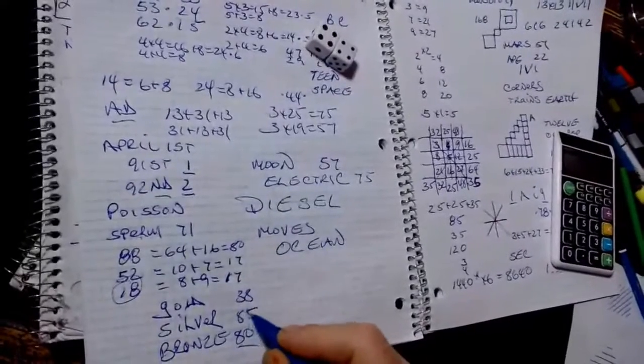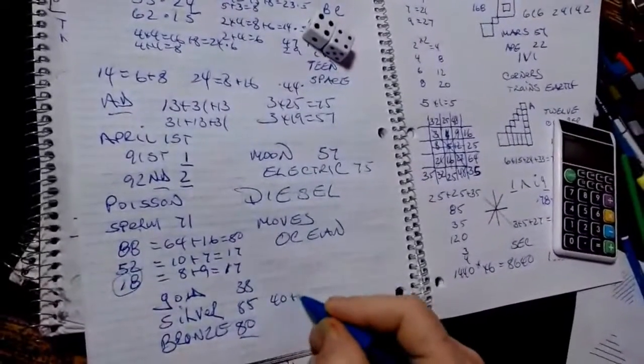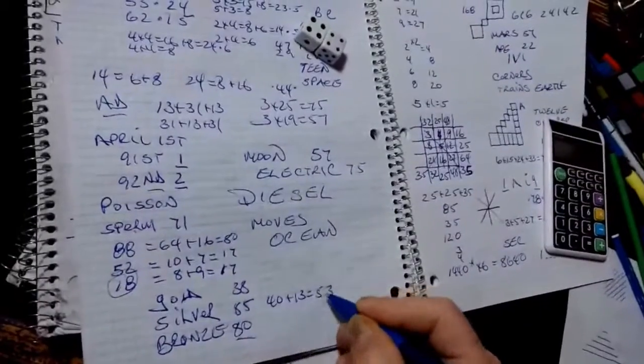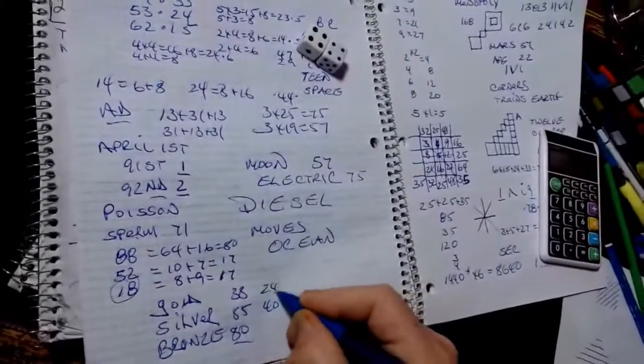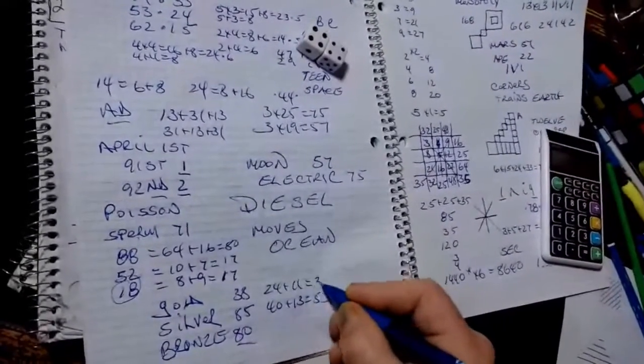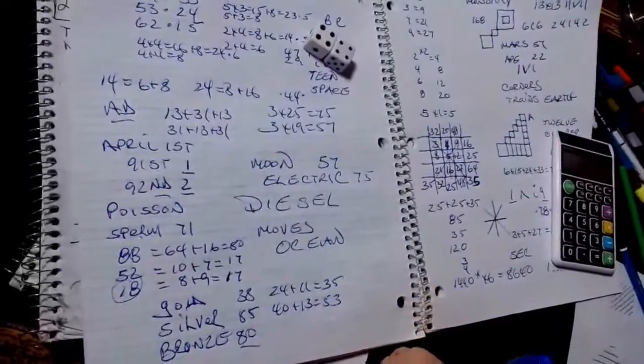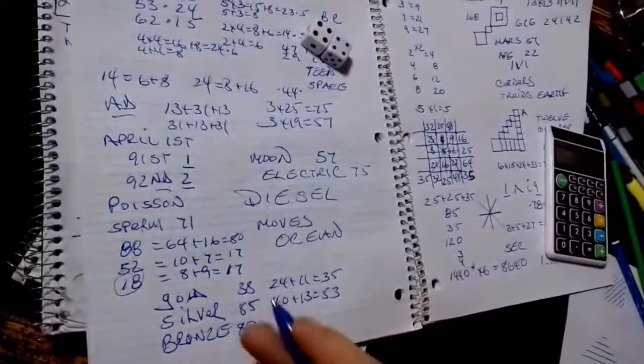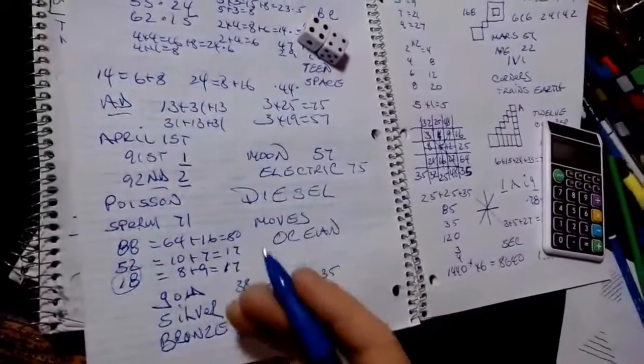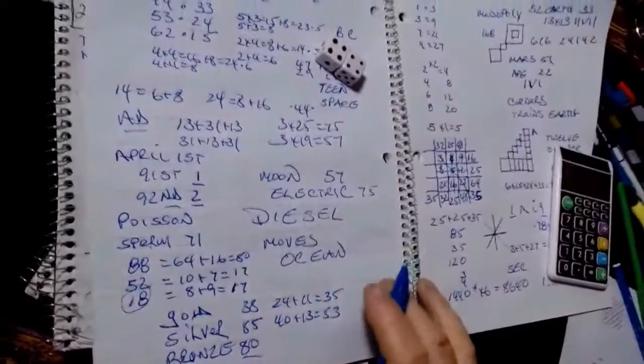And then you can see this one will equal to 40, and 13 equals to 53, 8, to where this one here will equal to 24, and 11 equaling to 35, 8. So they all become 8, 8, 8, gold, silver, and bronze, 1, 2, and 3. Now, when it says 1, 2, 3, is it talking about the circles? I don't know.